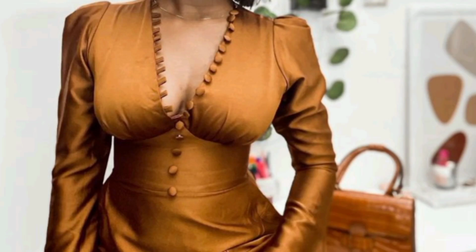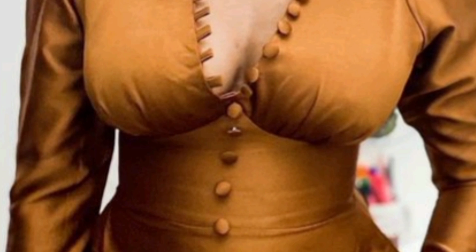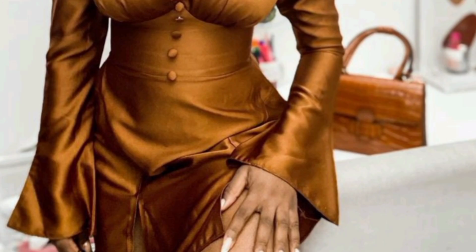In today's video, I'll be showing you how to draft and cut this beautiful classic silk A-line dress. You can see that this dress has a slit at the bottom. Also, it has buttons, and you can see it has a corset kind of cut from the underbust. It also has lace sleeves.